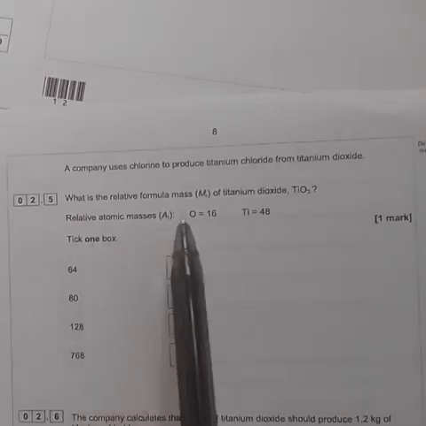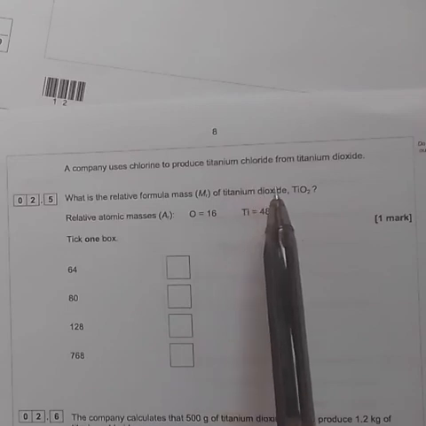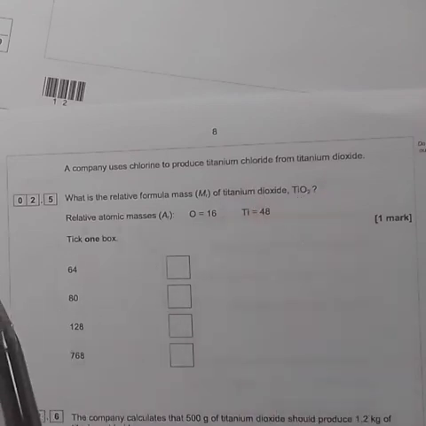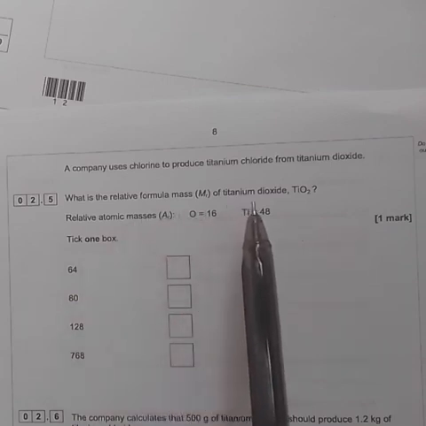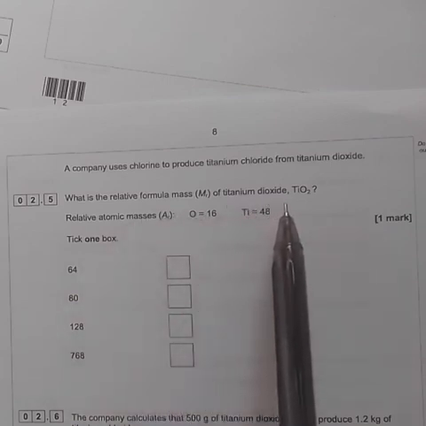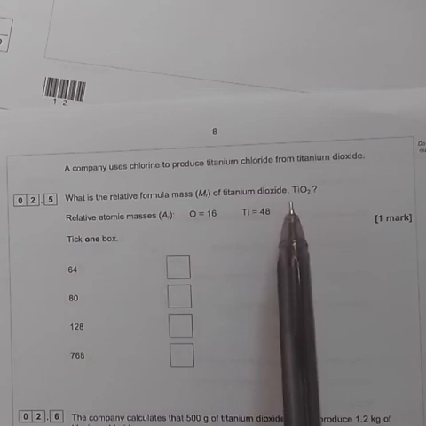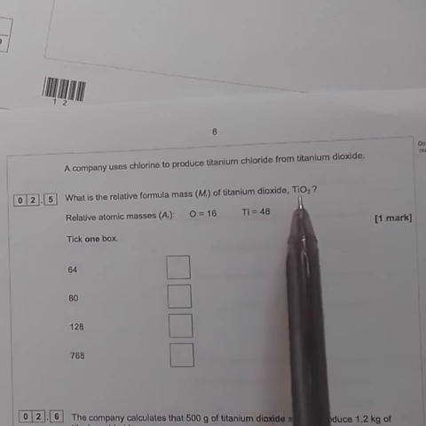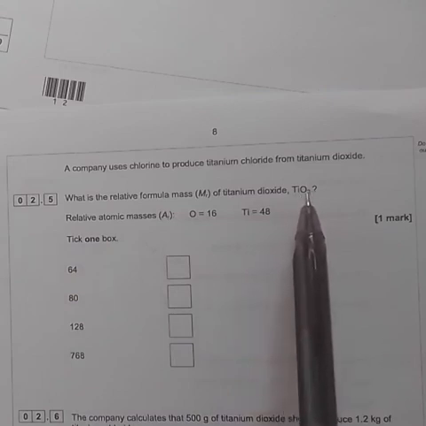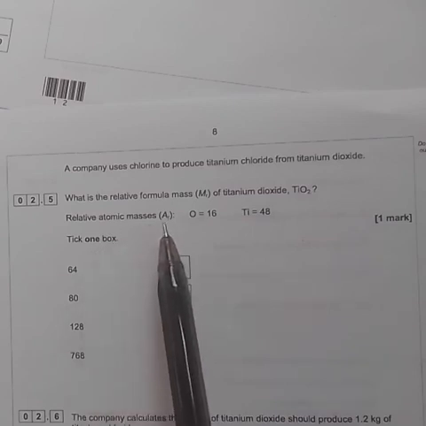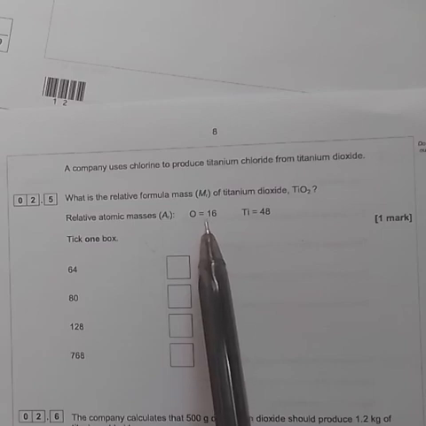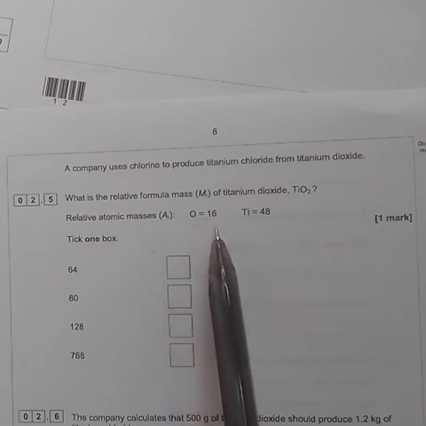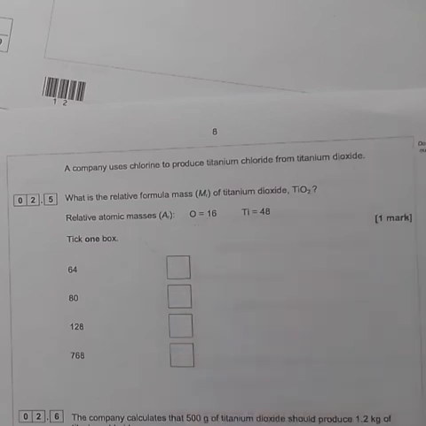A company uses chlorine to produce titanium chloride from titanium dioxide. What's the relative formula mass of titanium dioxide, which is represented by Ti and then O subscript 2? Relative atomic mass of the 2 elements is oxygen 16 and titanium 48.